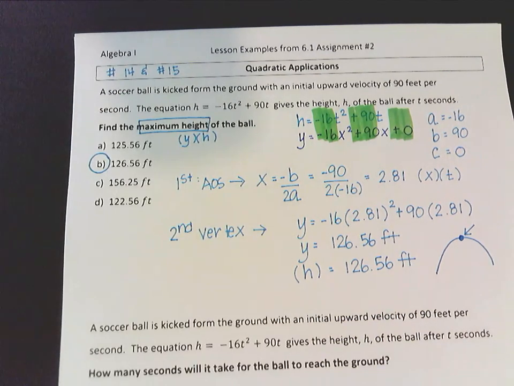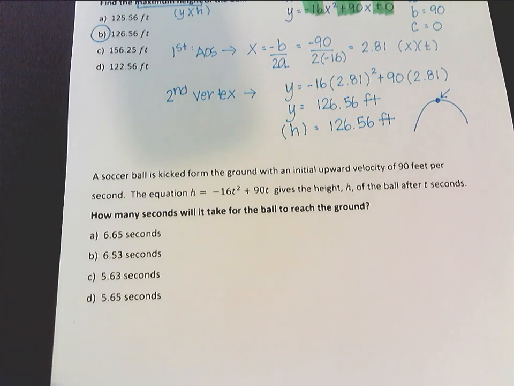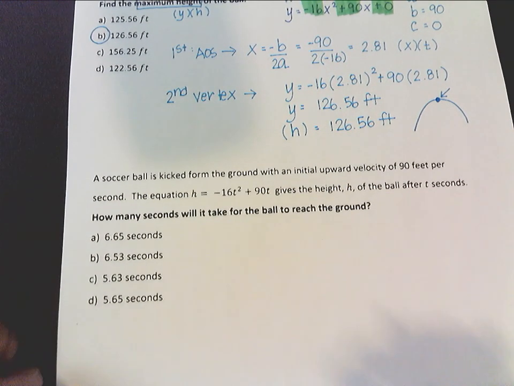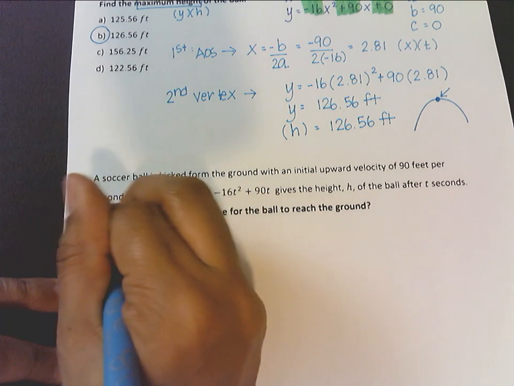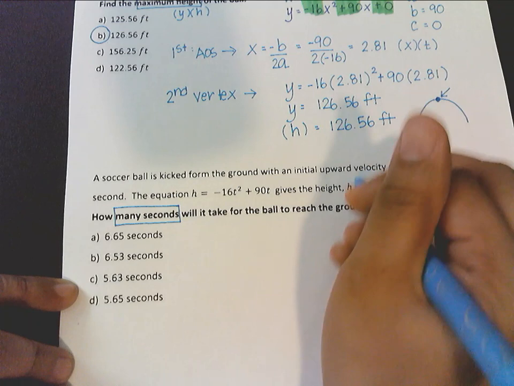For question number 15, now I am asking you, how many seconds did it take to reach the ground?